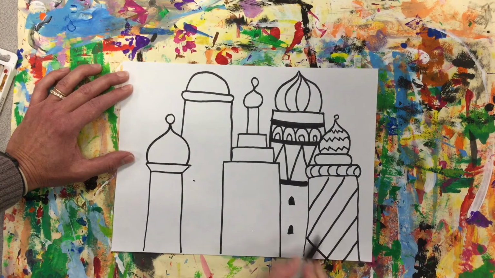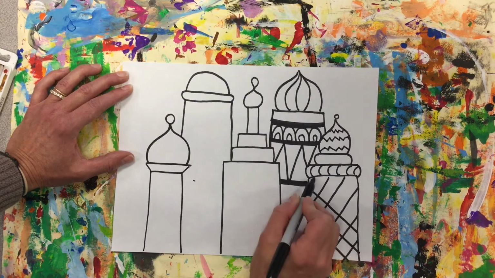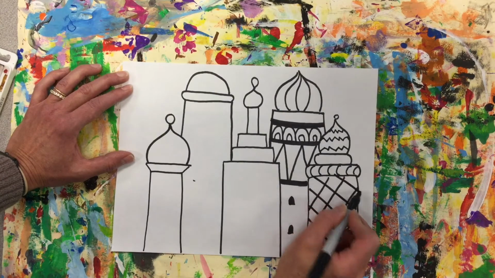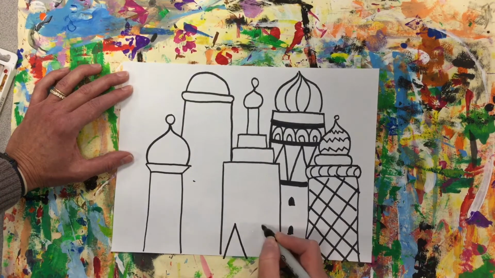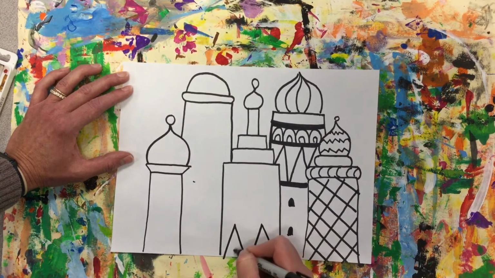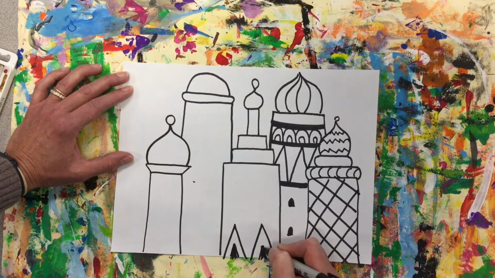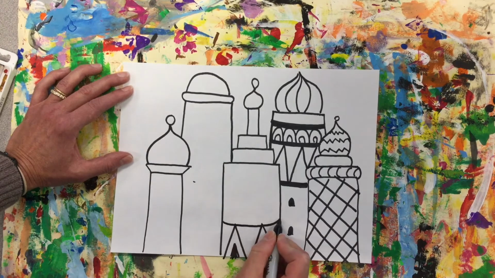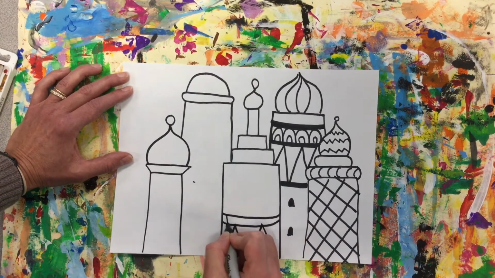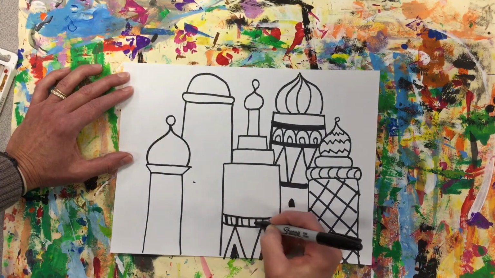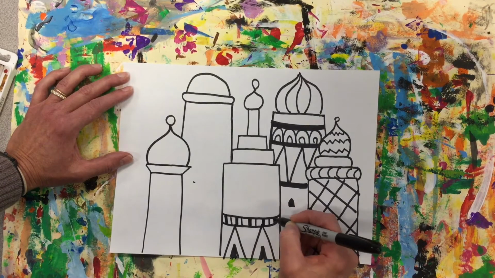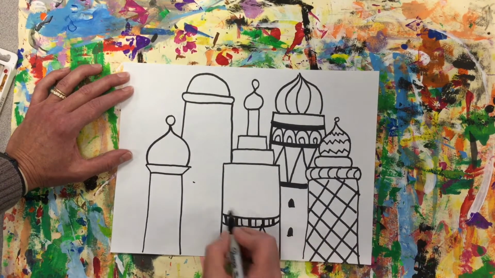And then I'll do a diagonal line the other way. Come to this building. Now I'm giving a little variety with the thickness of my lines.